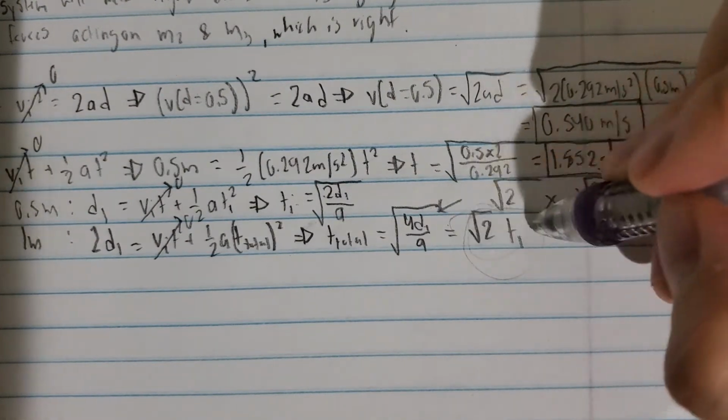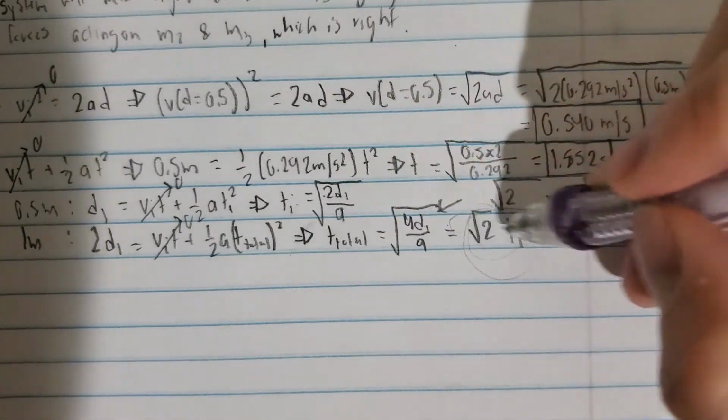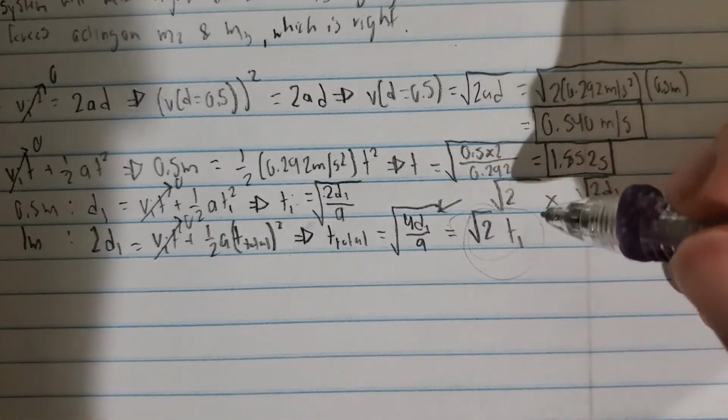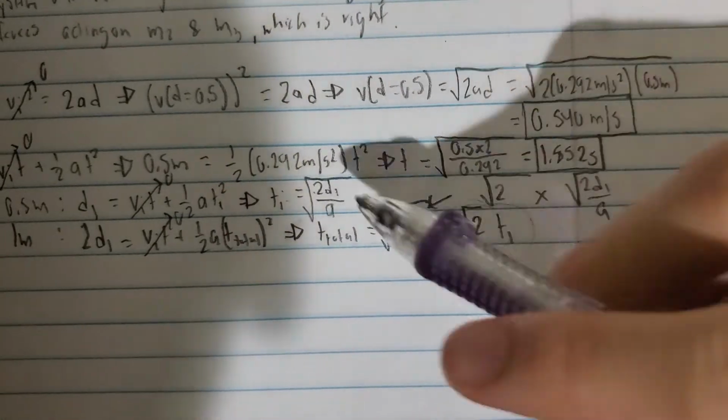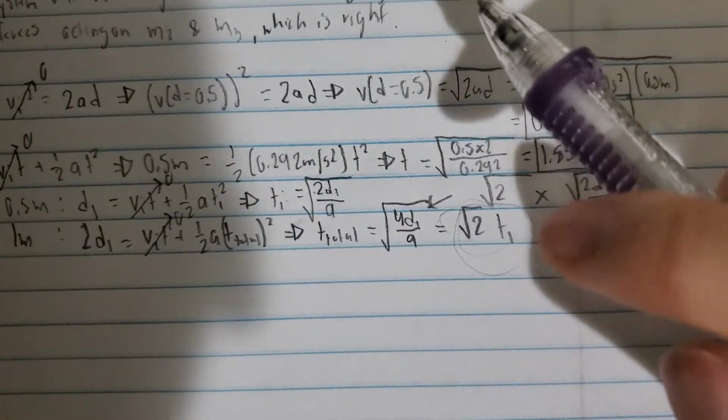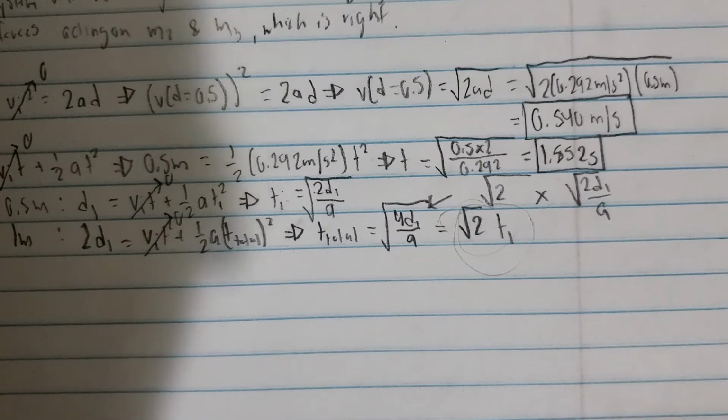So this is what I get. This is the ratio that I got. This is relative to T total, not the second 0.5.